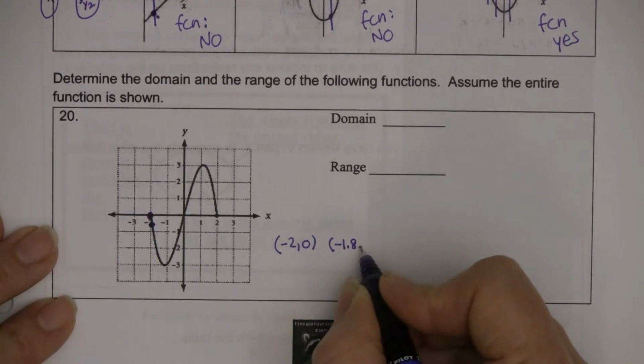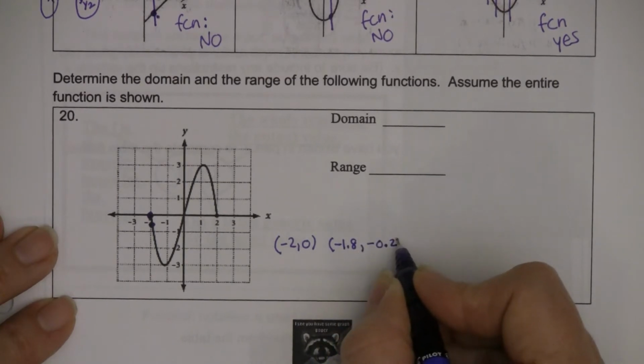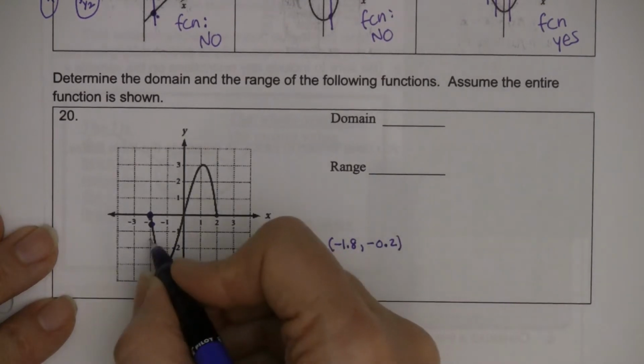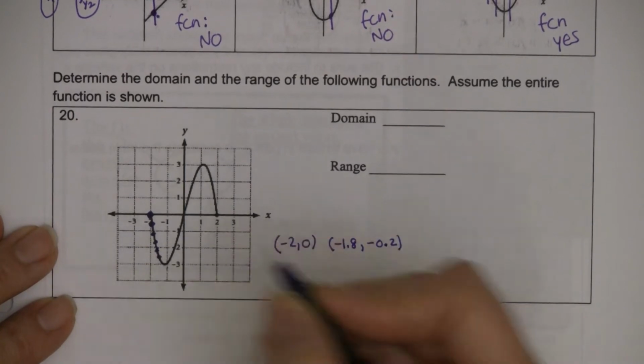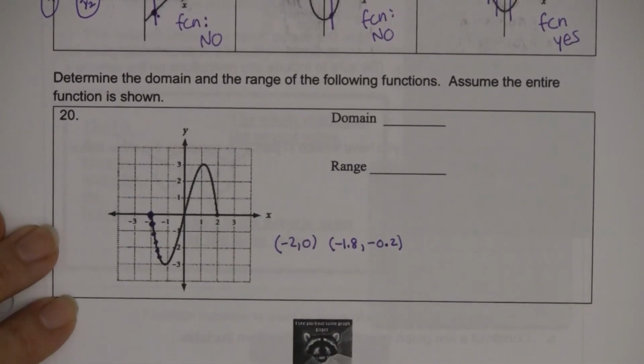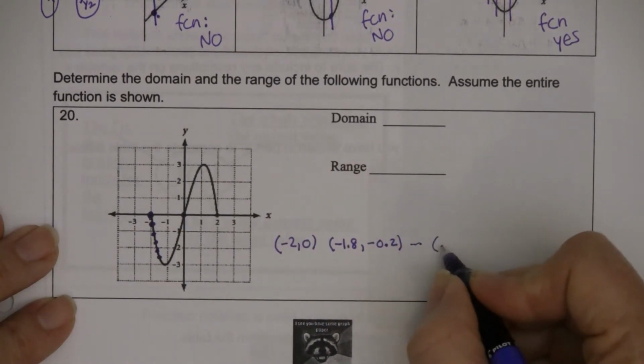I'm estimating, guys, at -0.2, perhaps. And then there's another ordered pair here, and another ordered pair here, and another ordered pair here, and another ordered pair here. And probably many of you see what's happening is there's ordered pairs in between the ordered pairs that I've drawn. And these ordered pairs continue, right, through 0, 0.